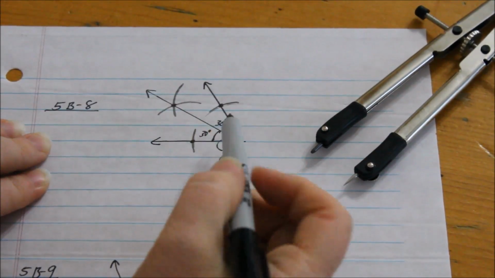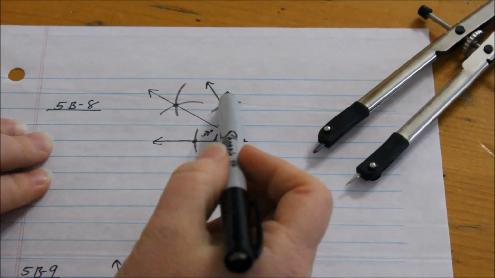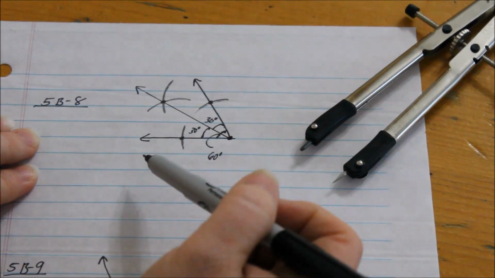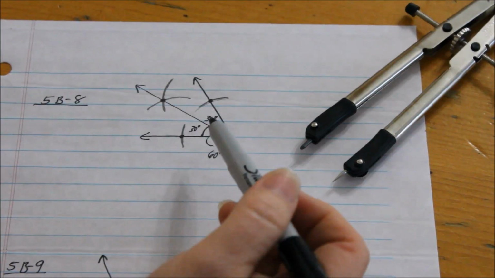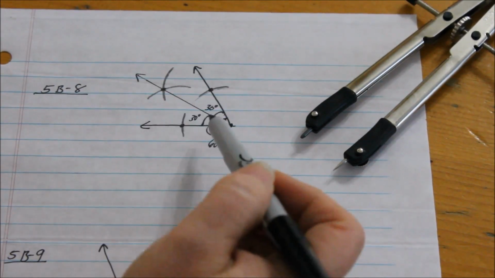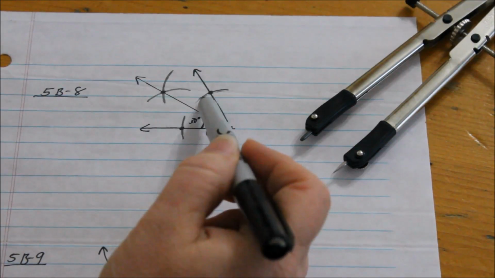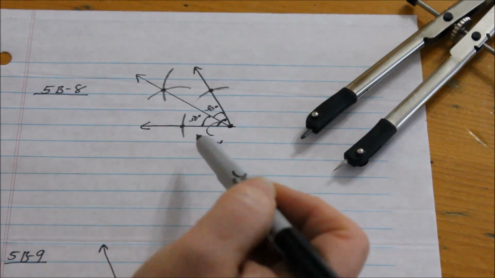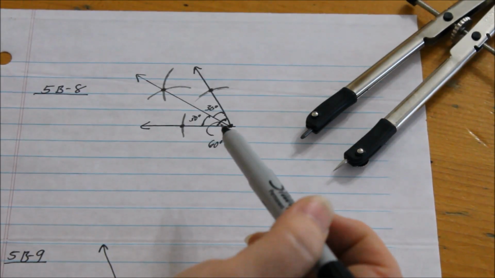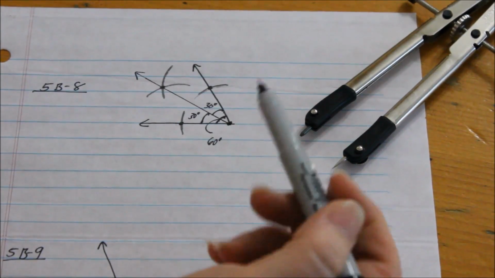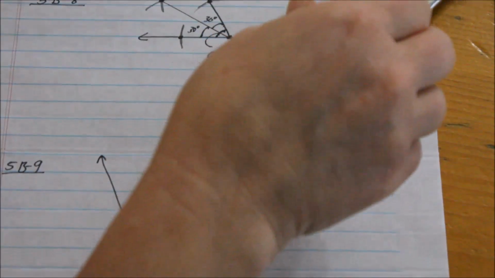Okay? One of the things to remember when you are bisecting angles, your picture should look like, one of my students called it fireworks. Looks like there's fireworks in the air, okay? You're going to have a crisscross of arcs out here, then this arc will cross here, and this arc will cross here. So that's what you should always have on your picture every time you bisect an angle. Alright, let's do another one. Let's do 5B9.